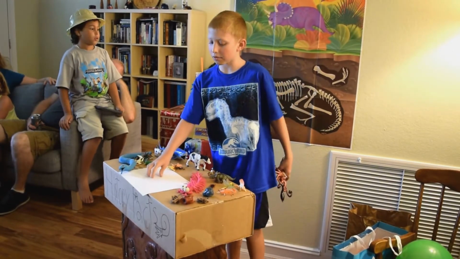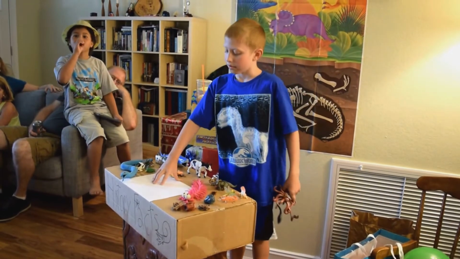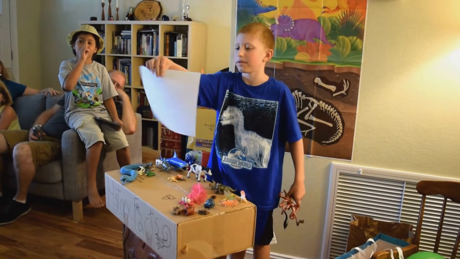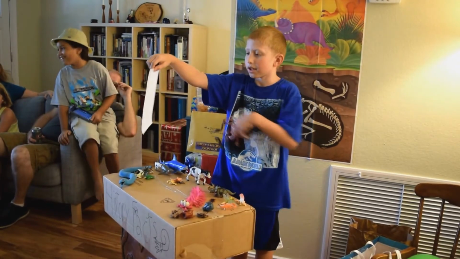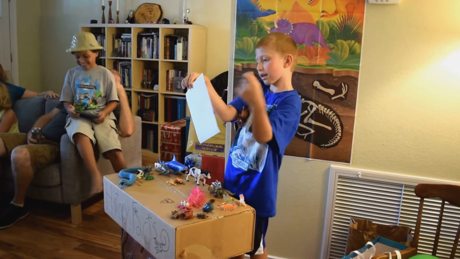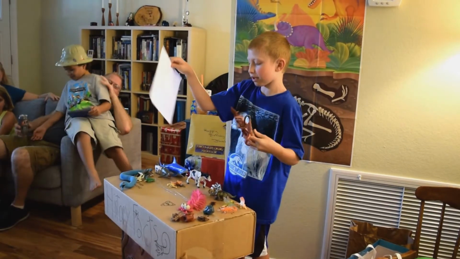There were giant orthocones and little orthocones. Hold it up, Bones, so they can see. Orthocones kind of look like that. The cone is like that, and there's some squishy body like a giant squid.